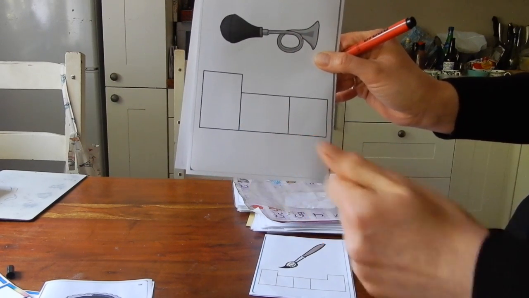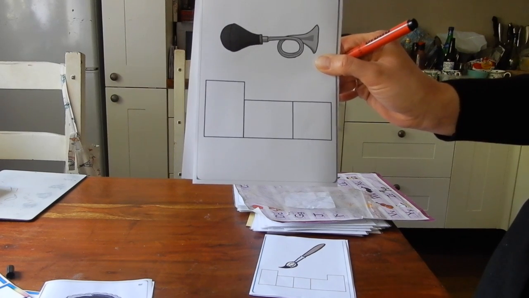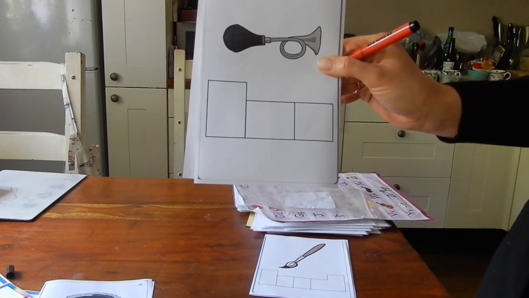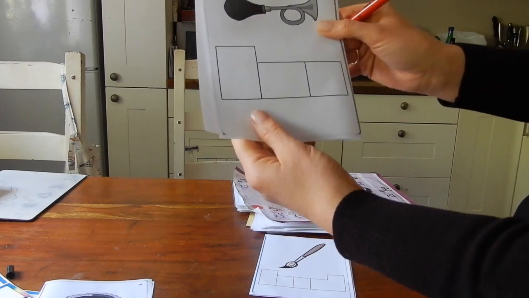Or horn. Have a go at writing it on your boards. Horn. What 3 sounds do you need? Pause the video if you need some time.